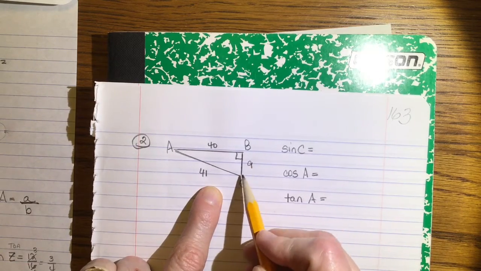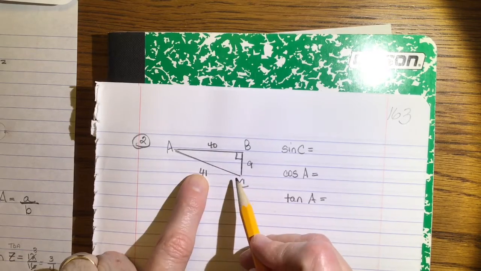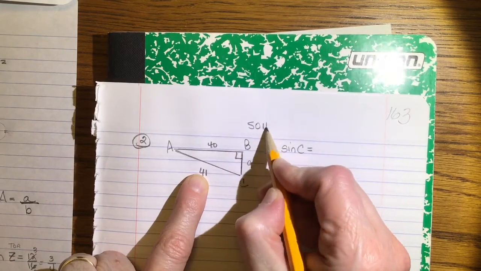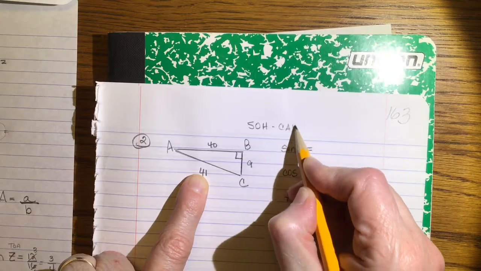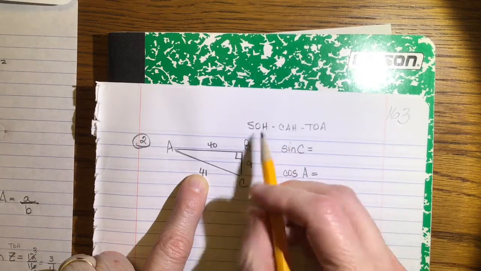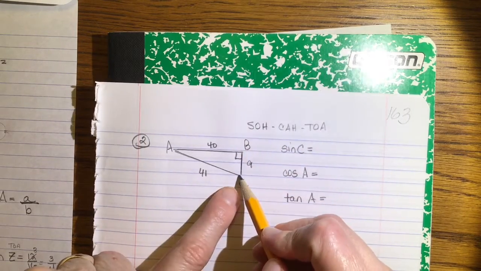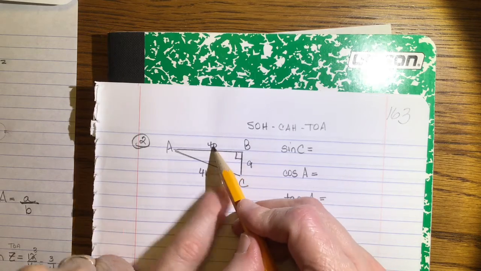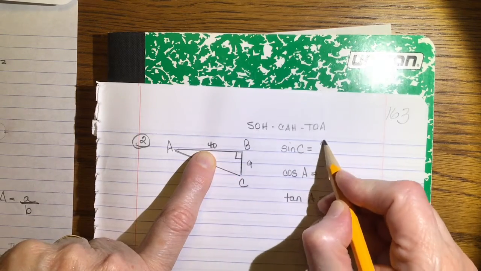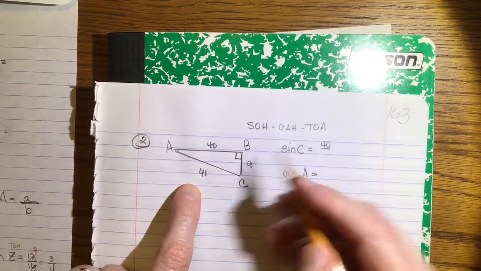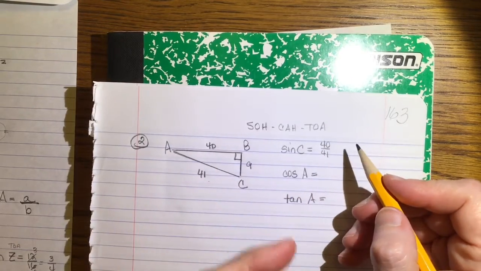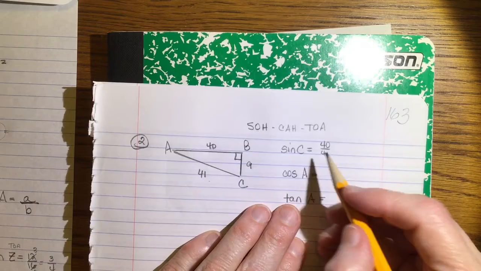Leg adjacent, leg opposite, and hypotenuse. Well, SOHCAHTOA. I need the sine. With angle C, I'm looking for the leg that's across from it, opposite. That's 40, and the hypotenuse is 41. Now we like this one. That's already reduced. It won't reduce.